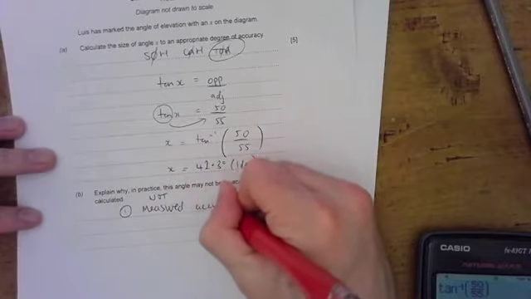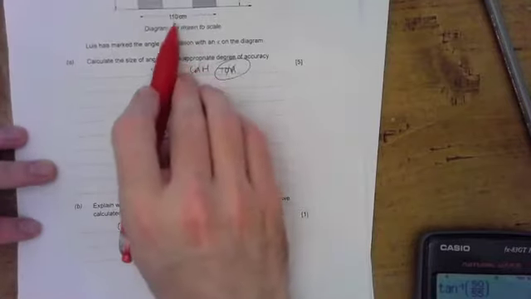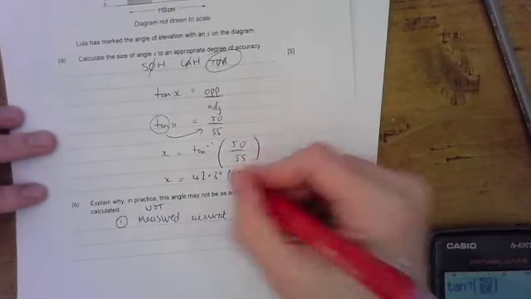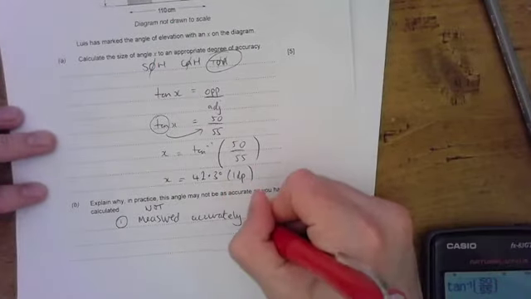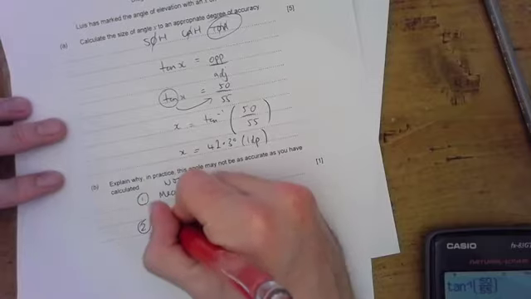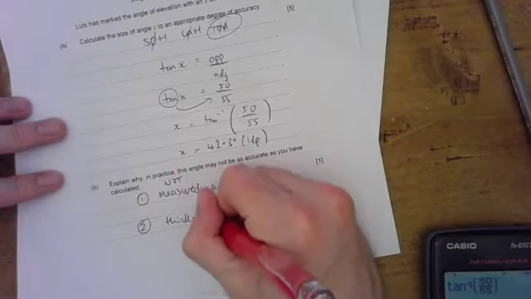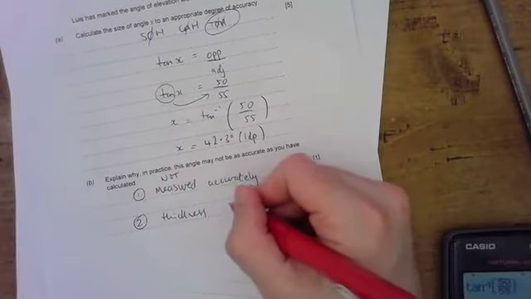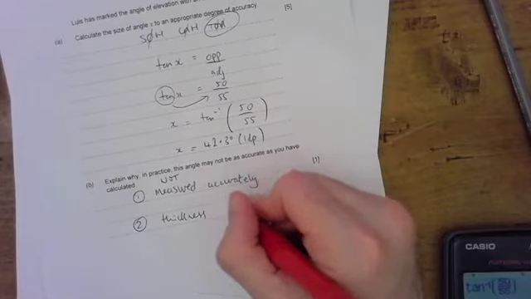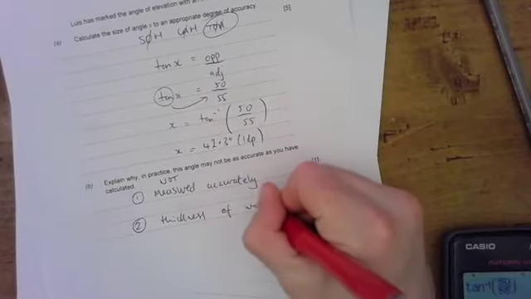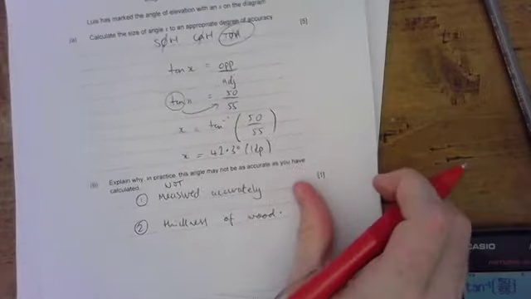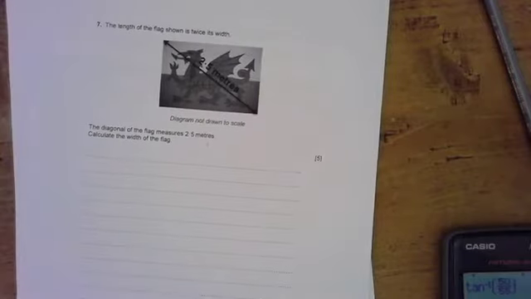Or it could have had upper and lower bounds within it. This might be 100 centimetres to the nearest centimetre or something like that, so not measured accurately. It could have been the thickness of the wood that affected it. I hung a mirror the other day and it was wrong because I didn't think of the thickness of the wood. Okay, so one of those two excuses there will be absolutely fine.